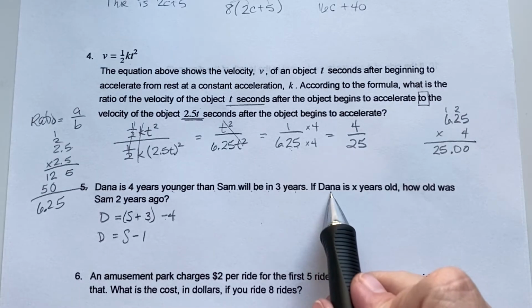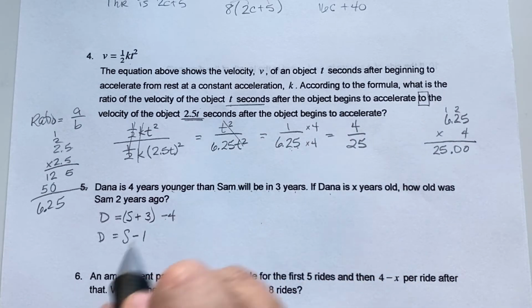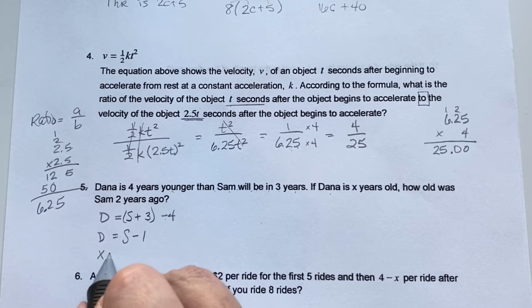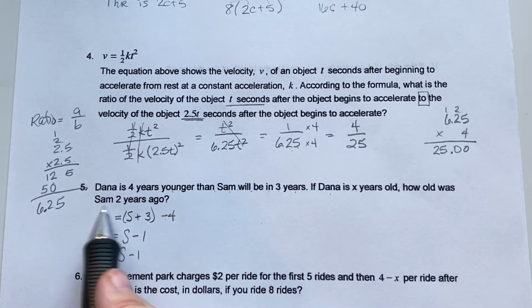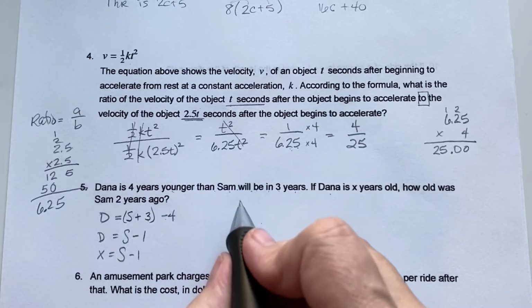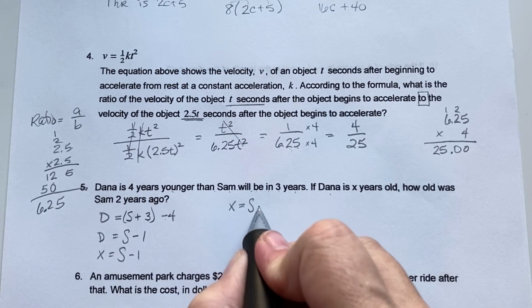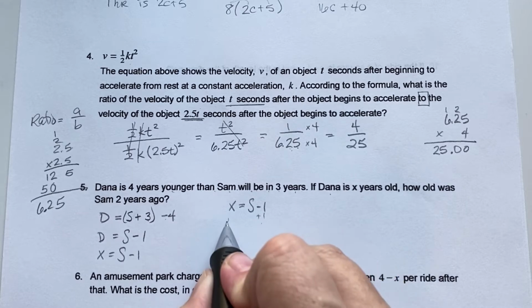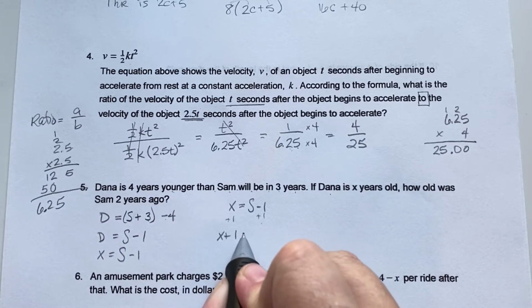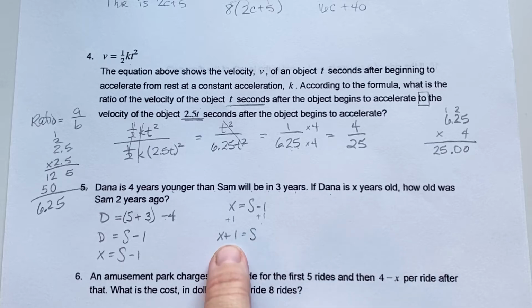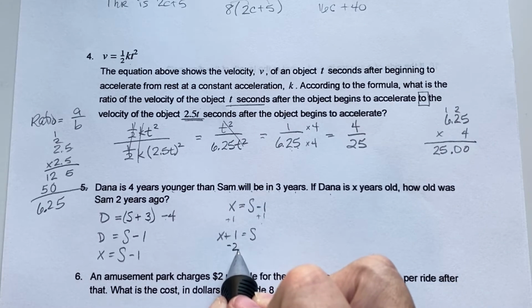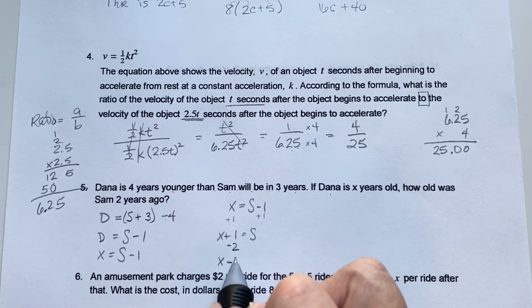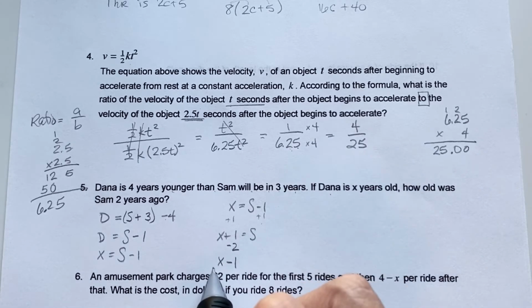Now if Dana is X years old now, how old was Sam 2 years ago? So let's take this equation and solve for Sam first. We add the 1, so X plus 1 equals Sam. Okay, that's Sam's age right now. But how old was he 2 years ago? So we're going to have to take off 2. So that would be X minus 1. And there's our equation.